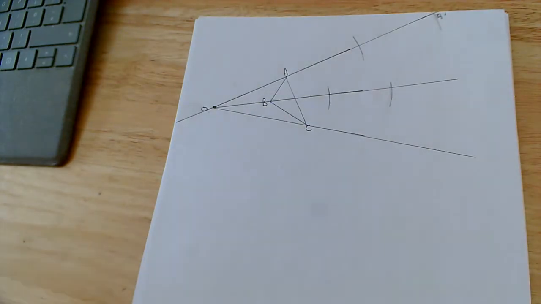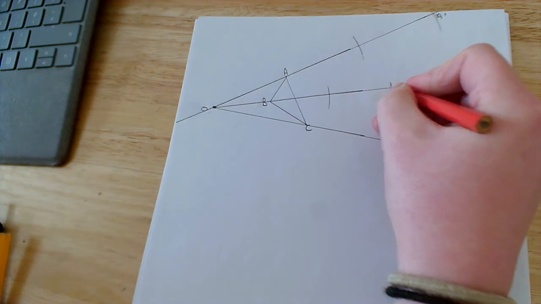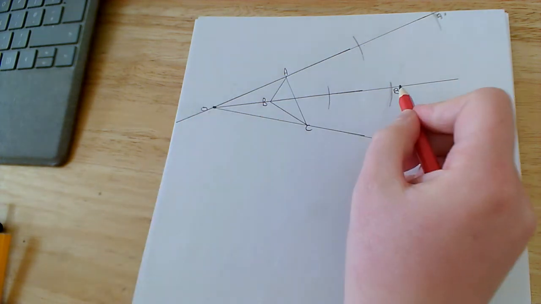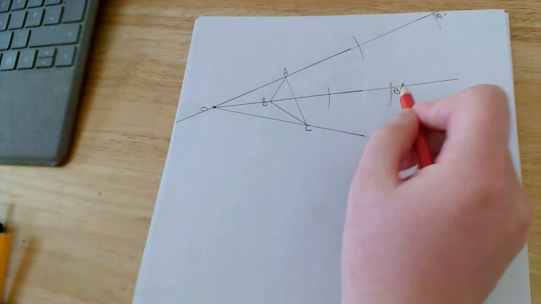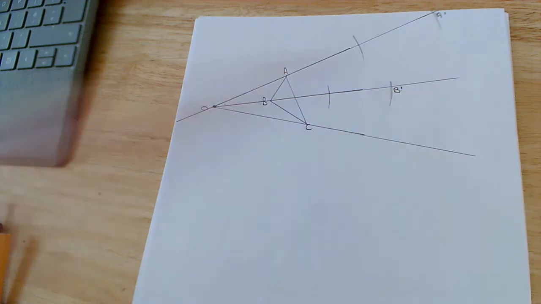I label this new point B dash. The distance from O to B dash is 3 times the distance from O to B: 1, 2, 3.